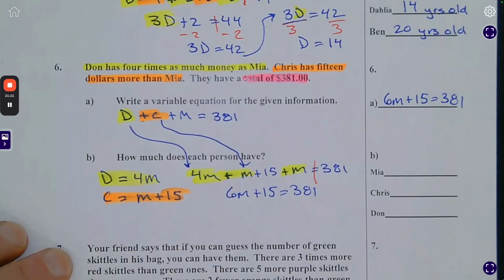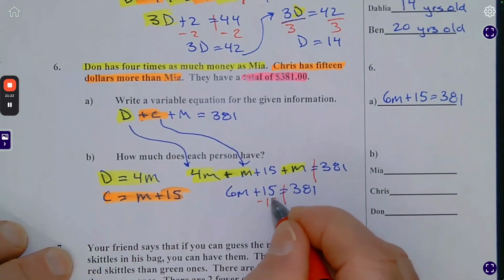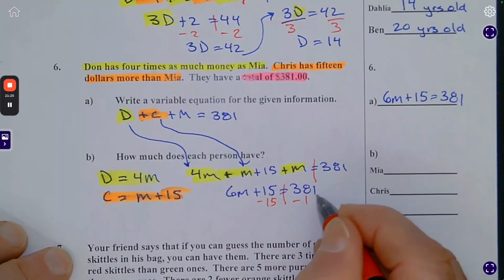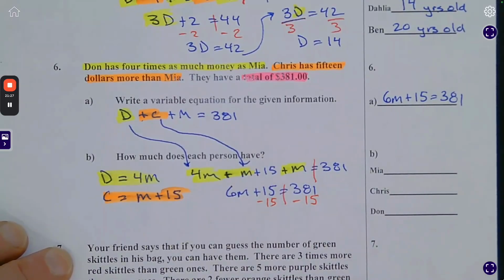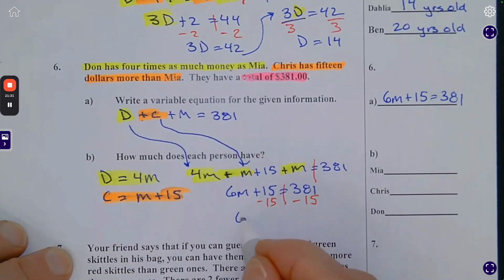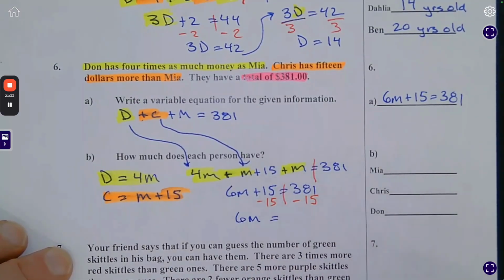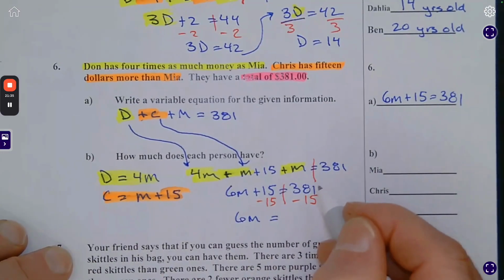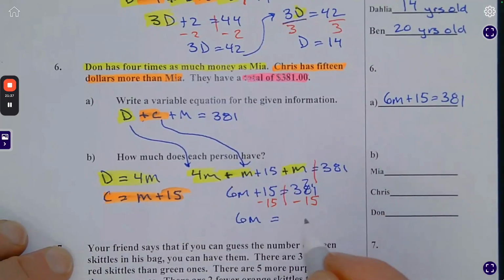Okay, now let's solve this thing. I'm going to subtract 15. I want to get my 6M term alone, so I'm going to move my constant over. Notice now I'm doing inverses because I'm going over the equal symbol. Boom, boom, boom.